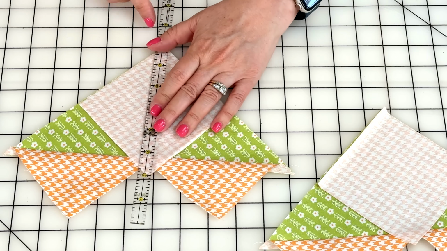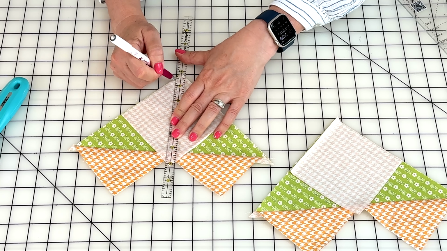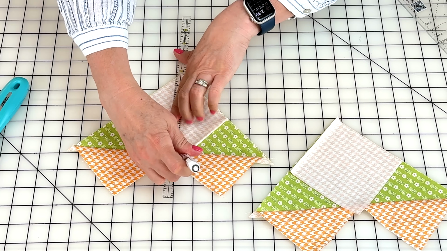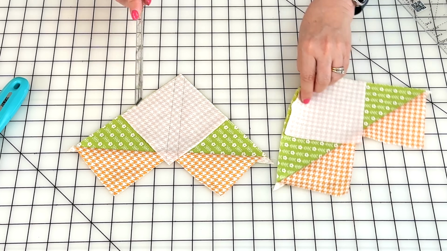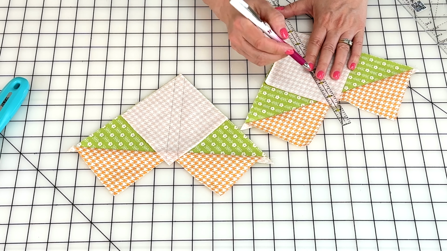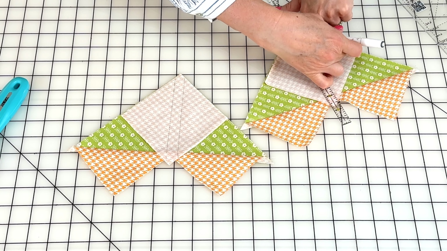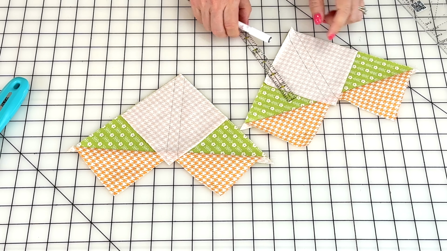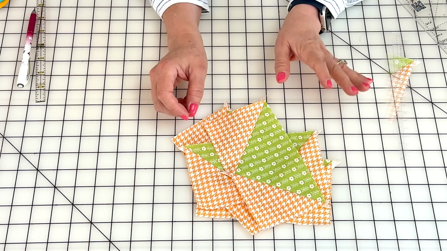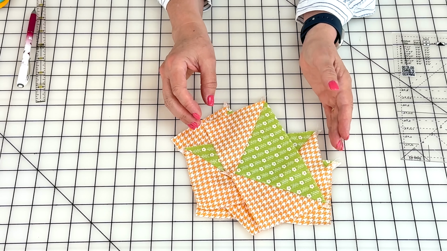Okay, so once you have both of them positioned correctly, then it's time to draw your second set of lines. And we're going to go sew again, and this time the same thing. I'll cut each of these in half, and I will press them. Okay, be right back.